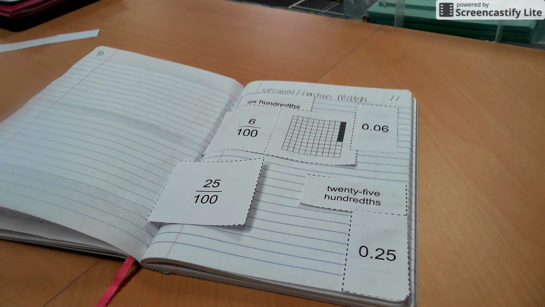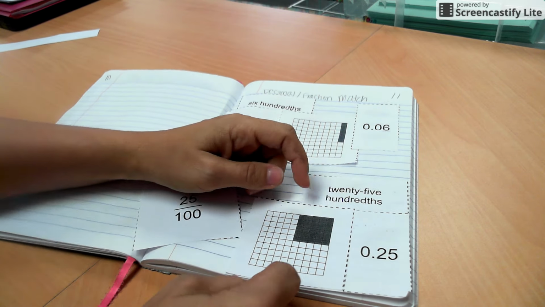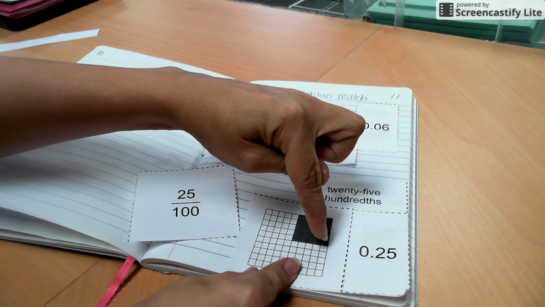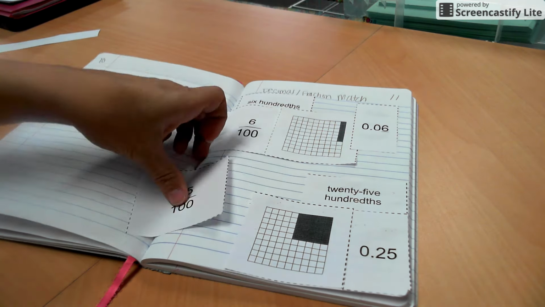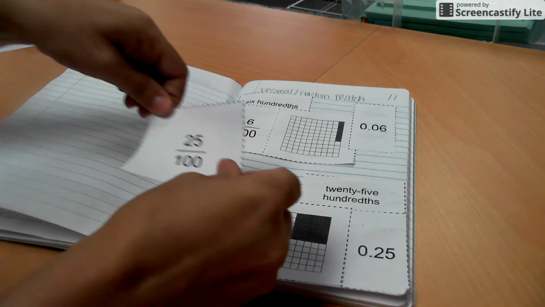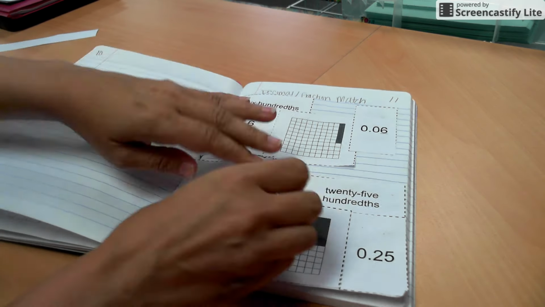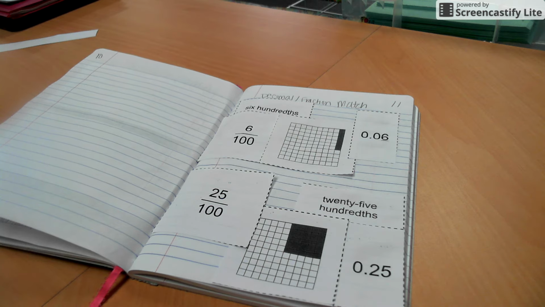And then the pictorial representation that matches, they tried to trick us, is this one right here. There are 25 of them. It's actually an array that is 5 by 5, and that is 25 if you do 5 times 5. So go ahead and pause the video, and then you can glue these 4 down in your notebook.